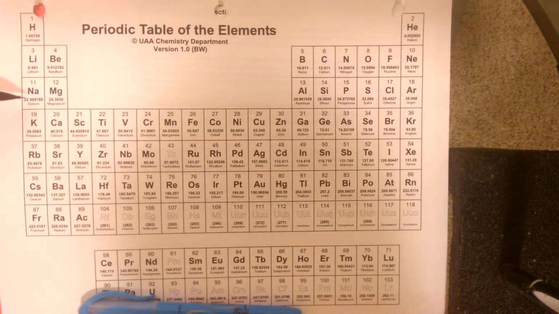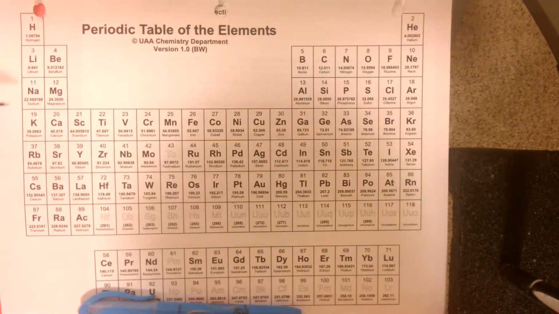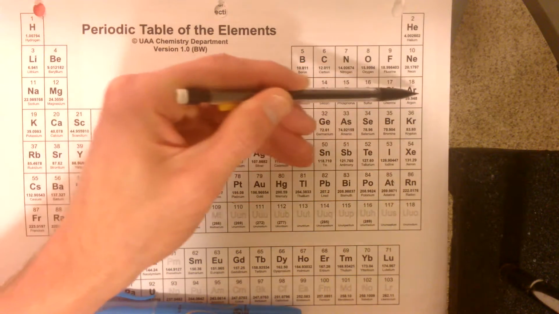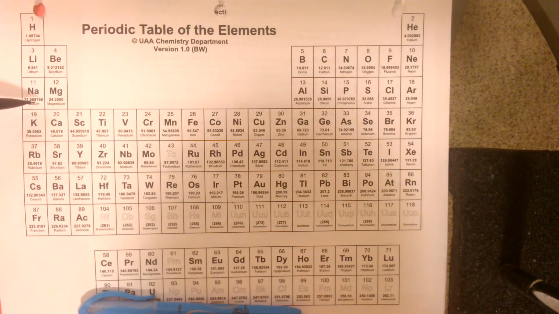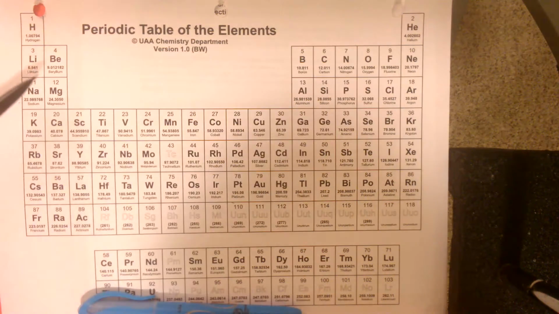Well, if our radius gets smaller as we move across and our effective nuclear charge increases, then it becomes more challenging to remove an electron. The ionization energy would be much greater on the right side than on the left side of this period.